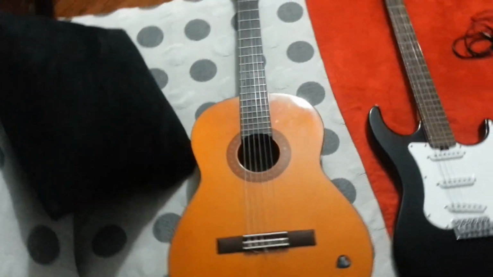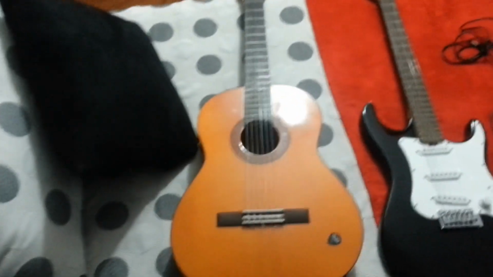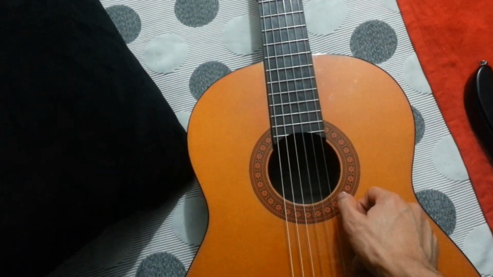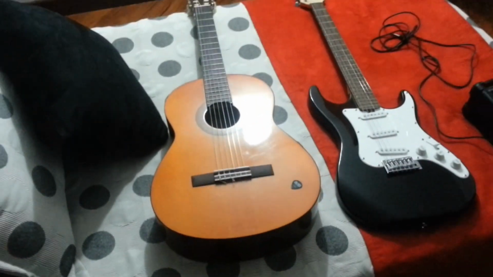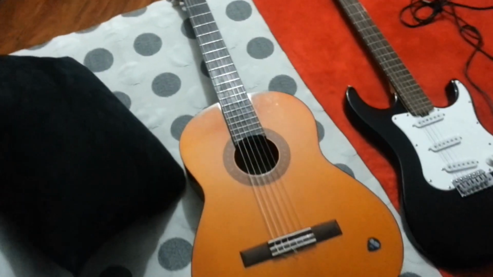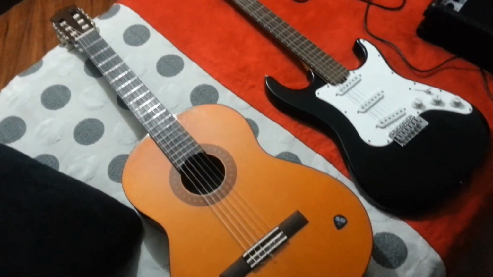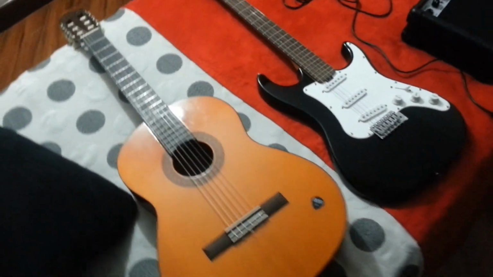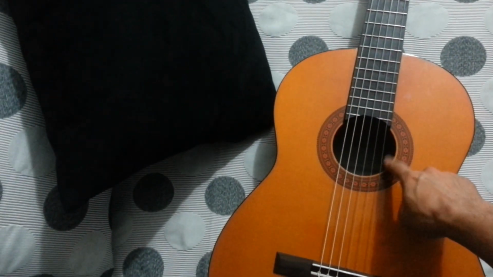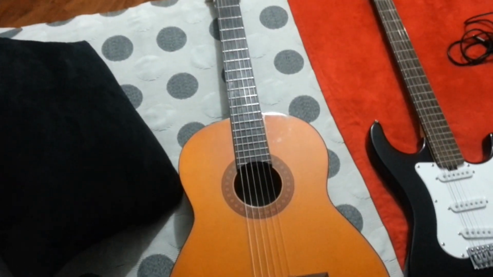In the first case, the acoustic guitar, the strings oscillate. If I pulse a string, the string oscillates in a transverse way. But here in the sound hole occurs a resonance effect.